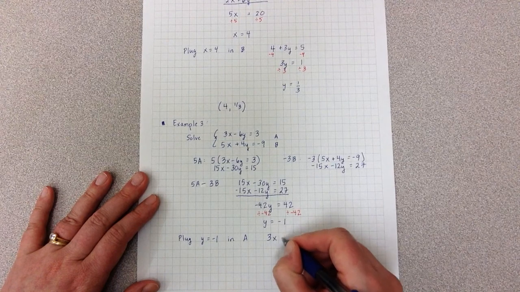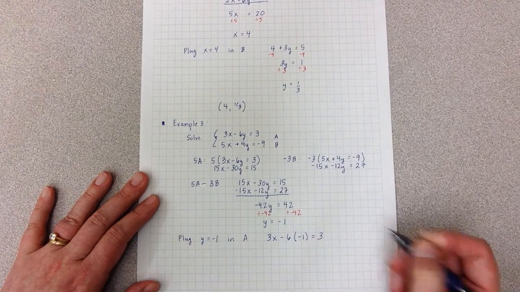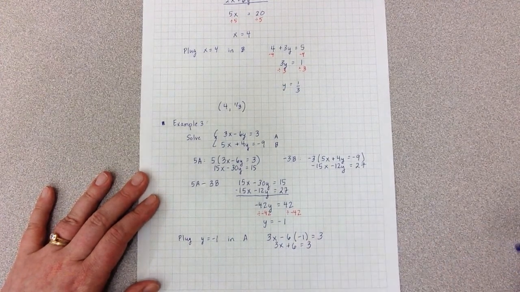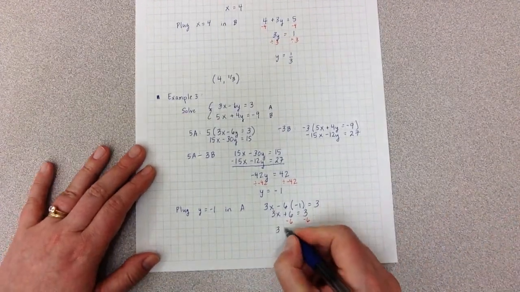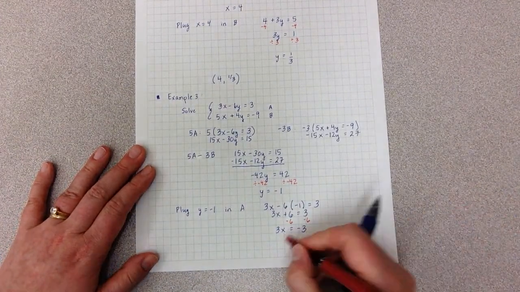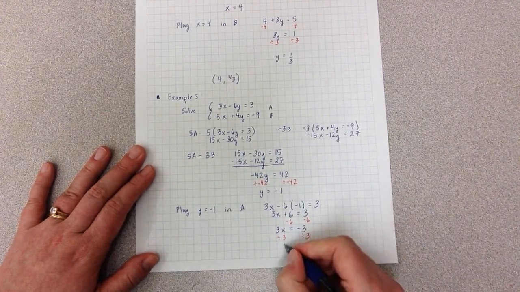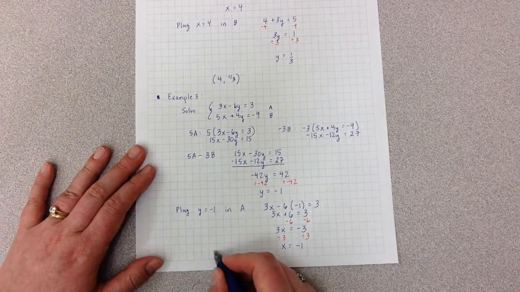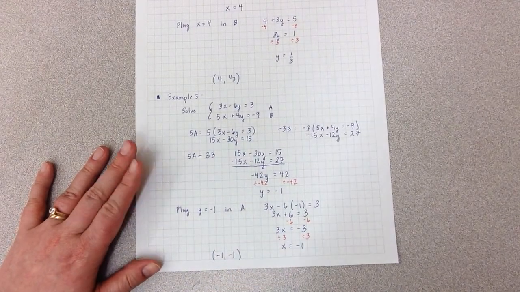So then I have 3x minus 6 times negative 1 equals 3. It's 3x plus 6 equals 3. I subtract 6 on both sides. This gives me 3x equals negative 3. Divide both sides by 3, and that gets me x equals negative 1. So then I can write my final answer as the point (-1, -1), x, y.